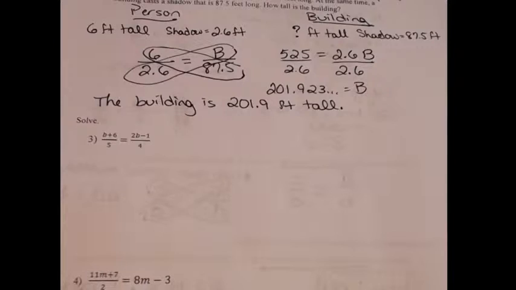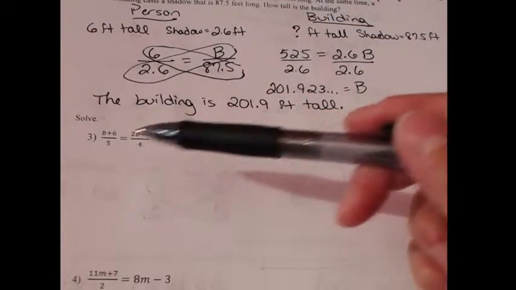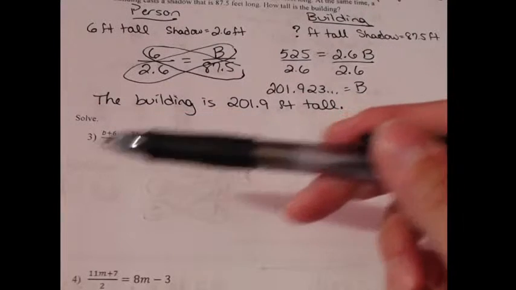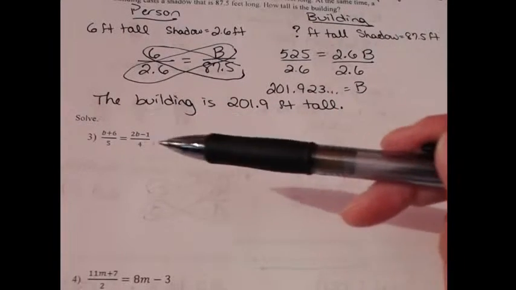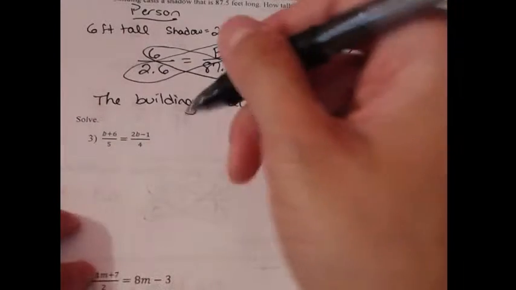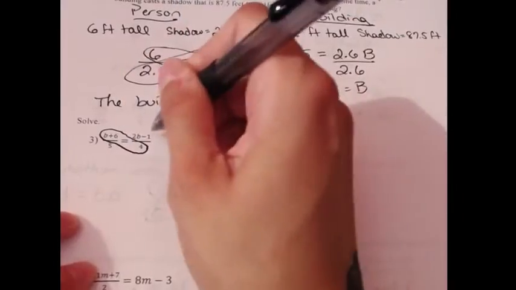We have b plus 6 over 5 is equal to 2b minus 1 over 4. We definitely have a proportion here. We have a fraction equal to a fraction, so essentially like a over b is equal to c over d, right? This is definitely a proportion. So we are going to cross multiply in this case. And I'm going to circle these carefully just so you could see them.